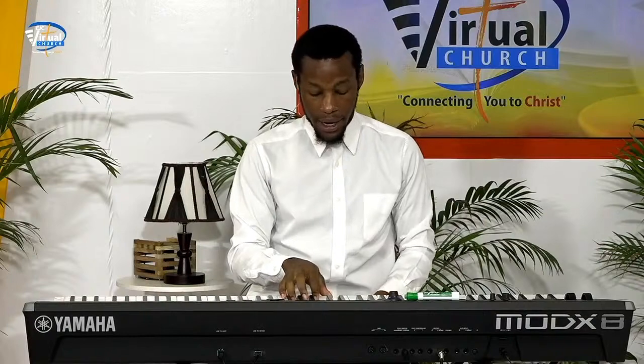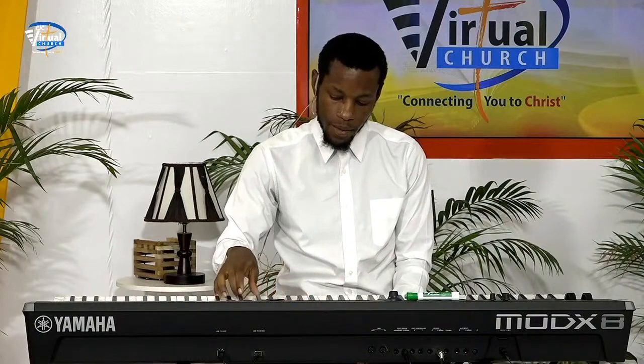So C chord, D chord, E chord, F chord, G chord, A chord, B chord, C chord, B chord, A chord, G chord, F chord, E chord. So it's using 1, 3, 5 and just moving within a C major context.